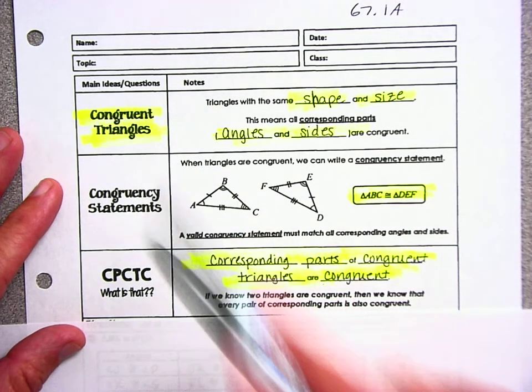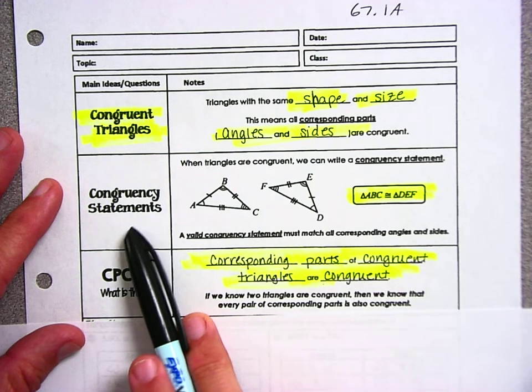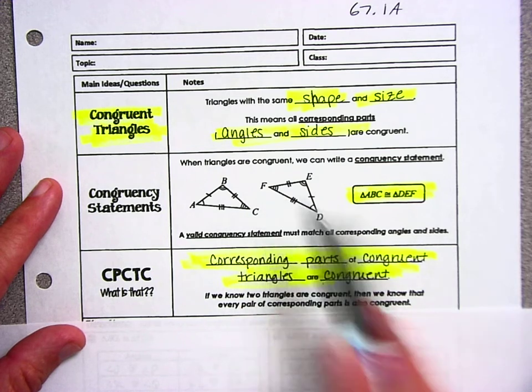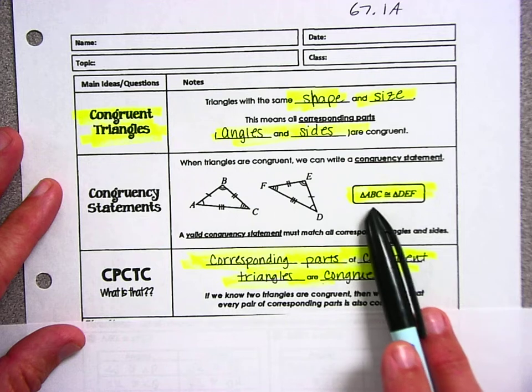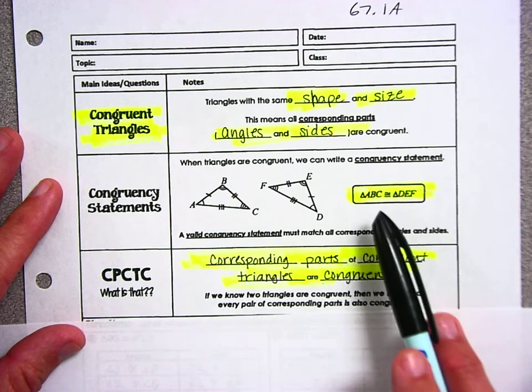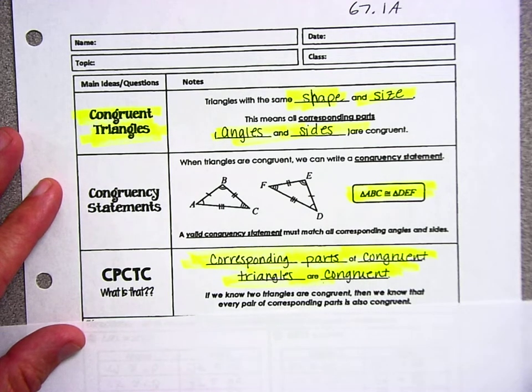Congruent triangles are the exact same size and shape, so the matching sides are congruent and the matching angles are congruent. They're identical. Okay, congruent statement. Once you know two triangles are congruent, you're going to be seeing statements like this, where it says triangle ABC is congruent to triangle DEF. Now, it's not always going to be in alphabetical order. I don't know why we always do that in textbooks.